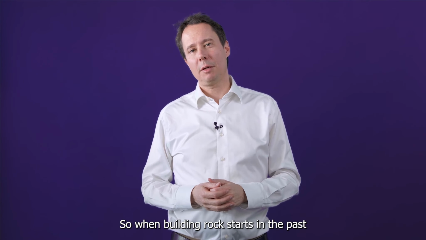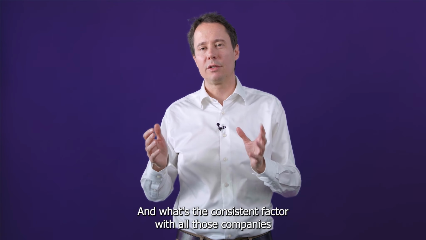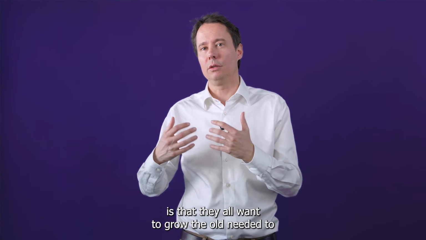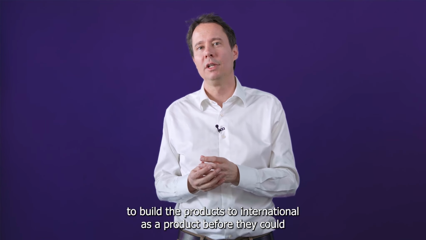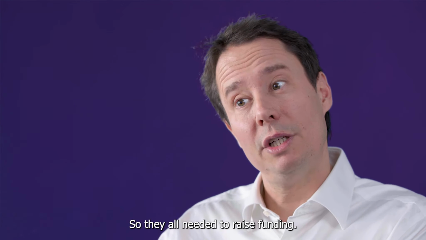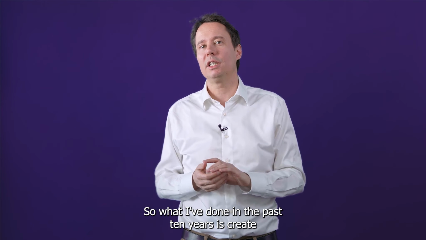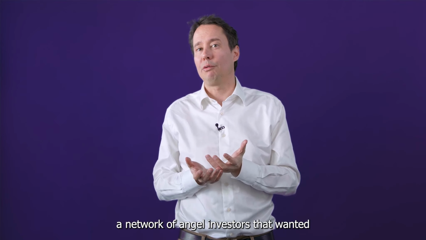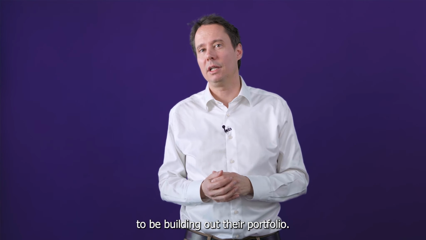So when building Rockstart in the past 10 years, we've worked with over 200 early stage companies. And the consistent factor with all those companies is that they all wanted to grow, they all needed to make investments to build a product, to internationalize a product before they could see the returns and revenue. So they all needed to raise funding, they all needed to find investors that wanted to join them on their journey. So what I've done in the past 10 years is create a network of angel investors that wanted to be building out their portfolio.